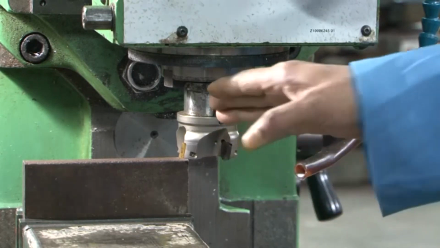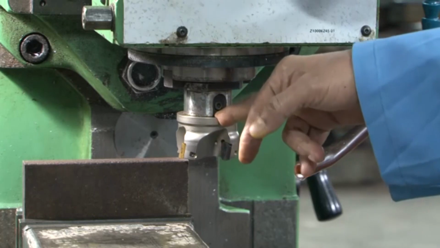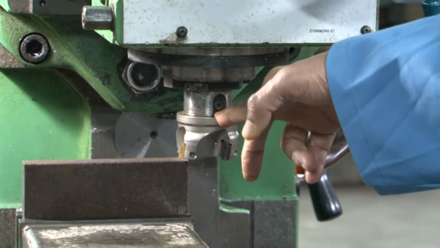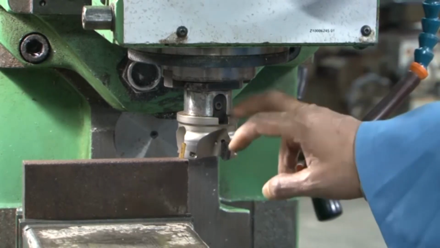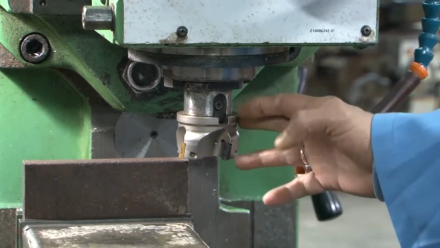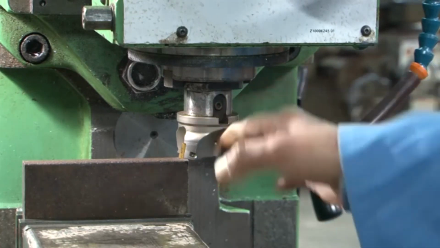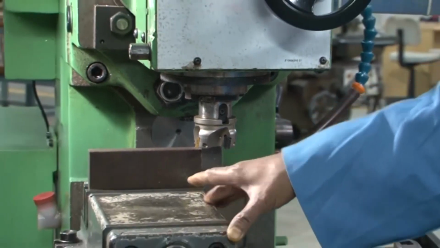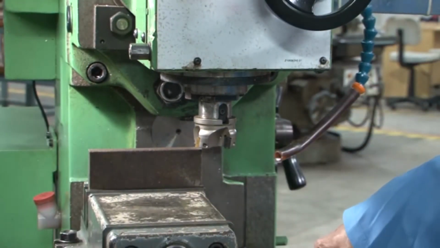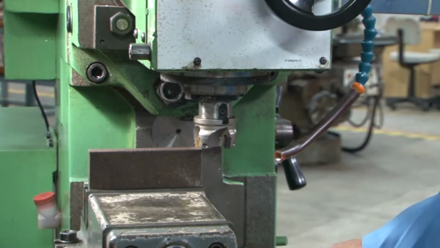Now, this is the tool for the vertical milling machine, and as you can see, there is a difference between the milling cutters in the vertical milling machine and the horizontal milling machine. That means, in case of horizontal milling machine, you have seen that there is a central hole in the milling cutter, and with the help of the key and the keyhole, the milling cutter is inserted or fixed in the arbor.